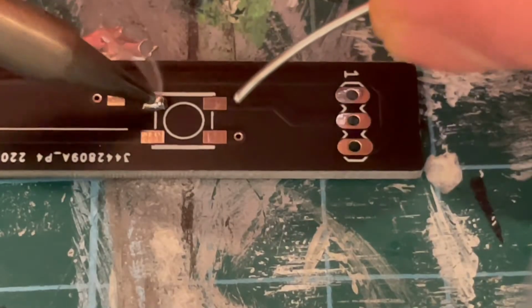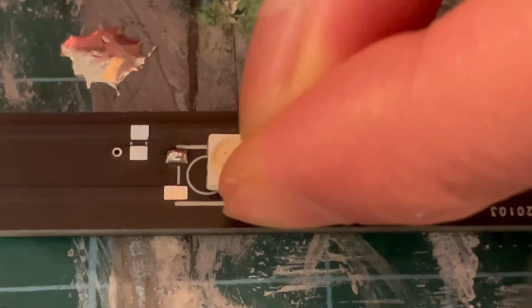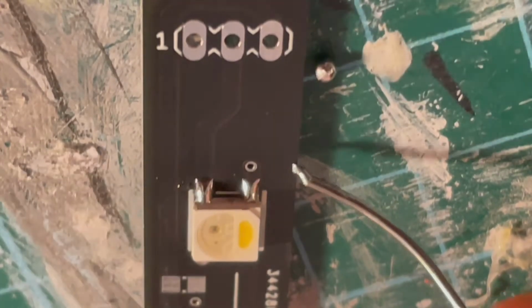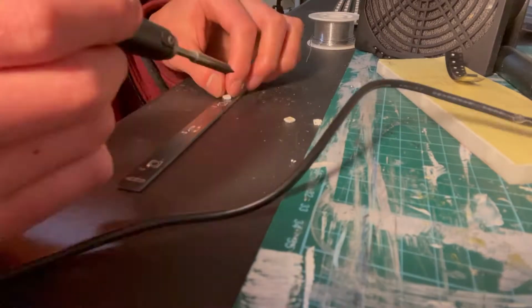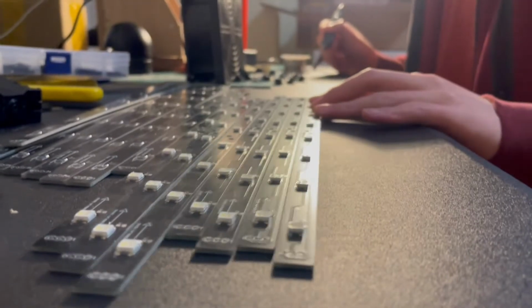To solder the LEDs, I solder one pad, put the LED on with my fingers, and reflow the solder onto it to hold it in place, where I then solder the rest of the pads. This only needs to be repeated 512 more times.